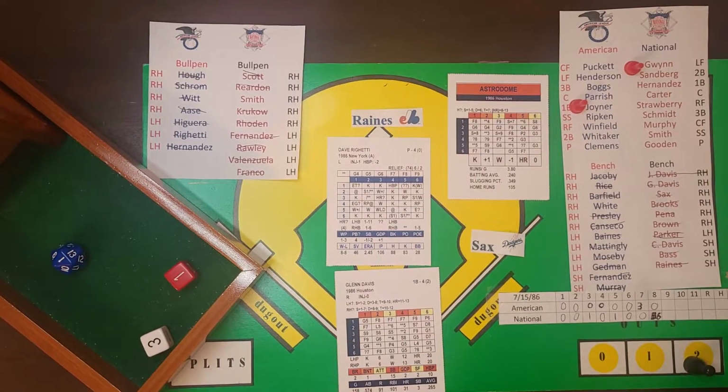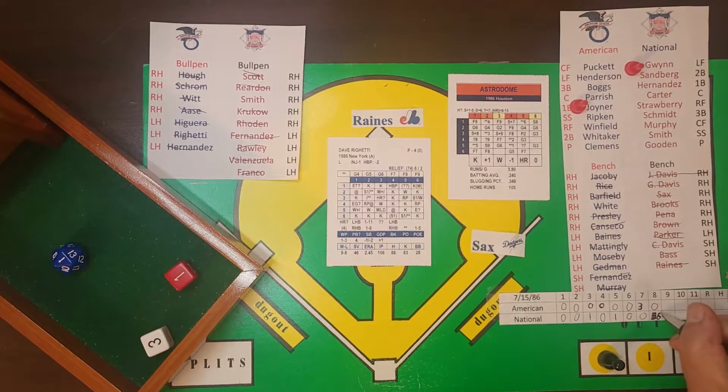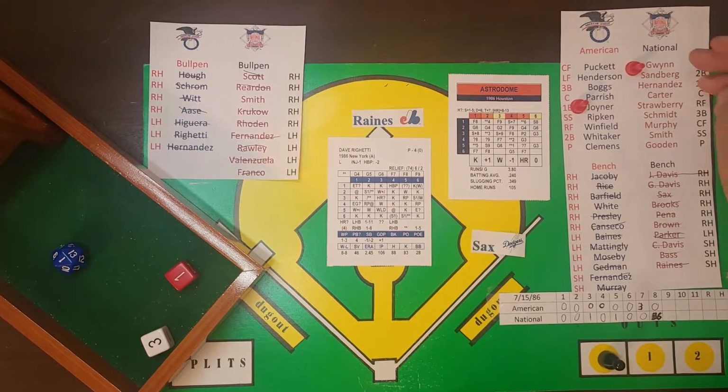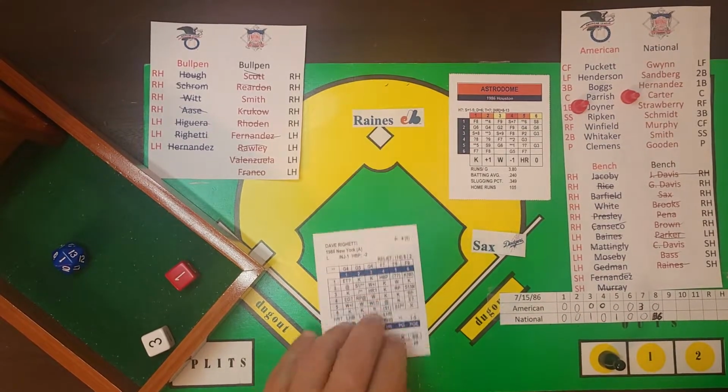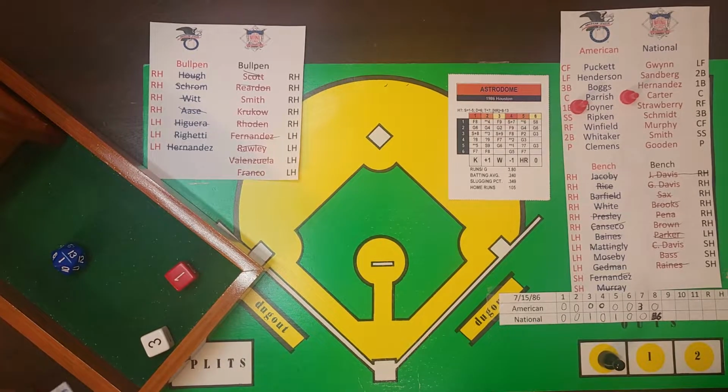Righetti to Davis, 1-3, strikeout, and they finally get out of the inning. Took them long enough, but it's a messy score sheet here in the 8th. It's 6 runs for the National League. So it's an 8-3 game as we go to the 9th.